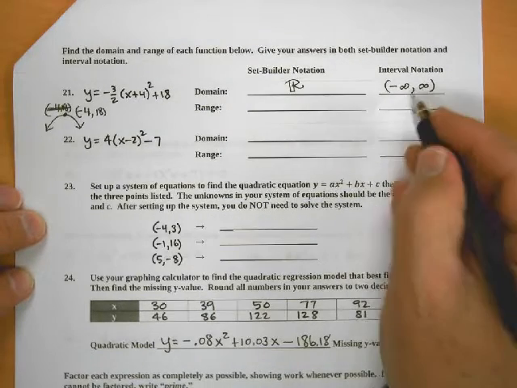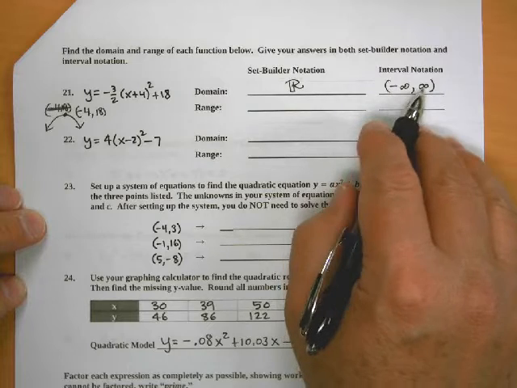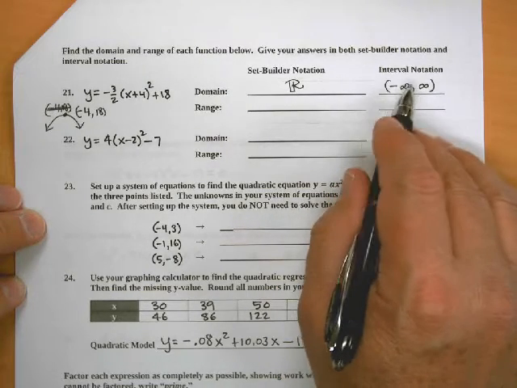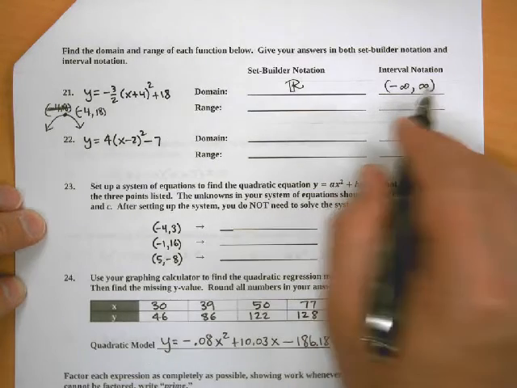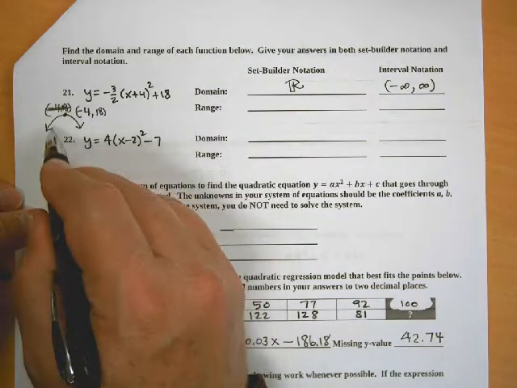And I'm just going to make a quick note about this. You always want small numbers before the comma and bigger numbers after the comma. In other words, if you got two numbers, they should go from least to greatest as you read it from left to right. Now, parabolas always go forever to the left and forever to the right.